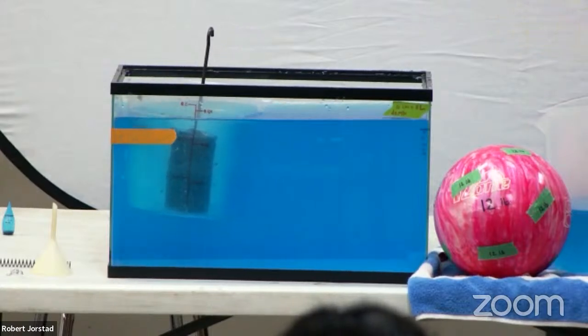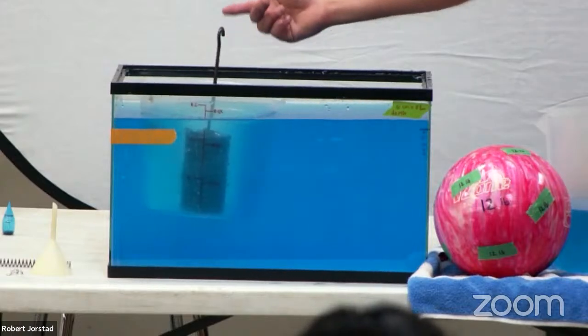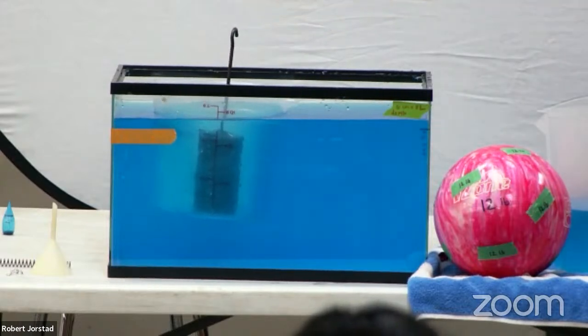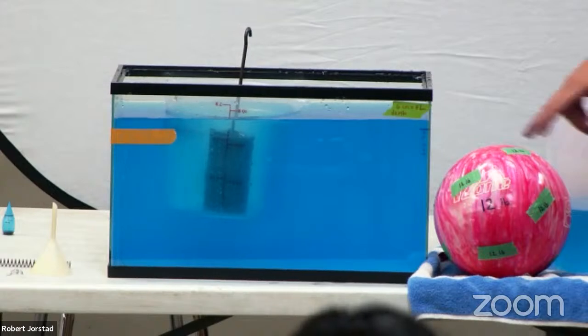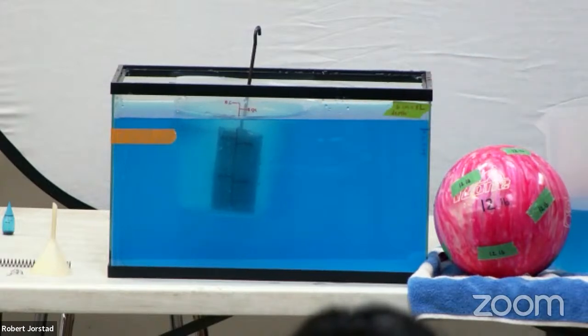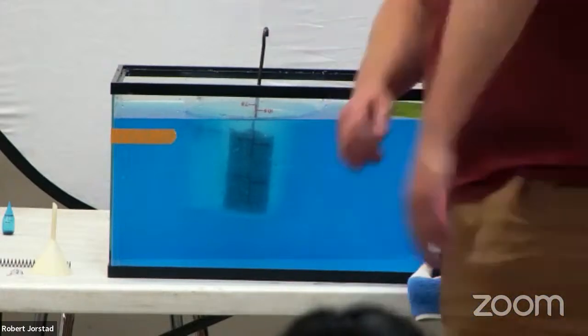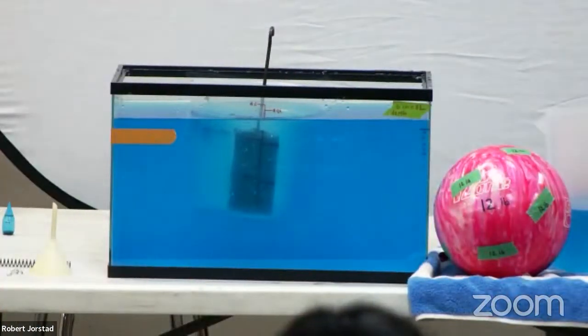Quick question for you. If I take the iron ore out and dump it in the lake, what should happen to the water level of the lake? We'll have to discuss it next time. That's a problem for next time.